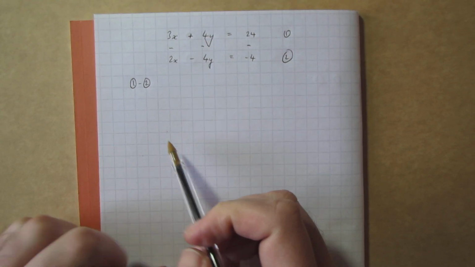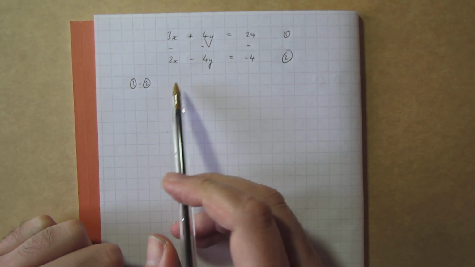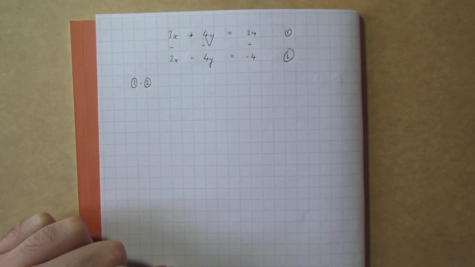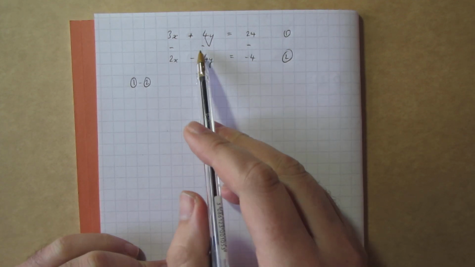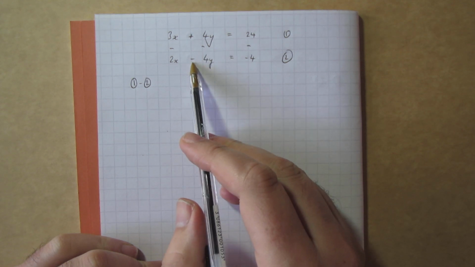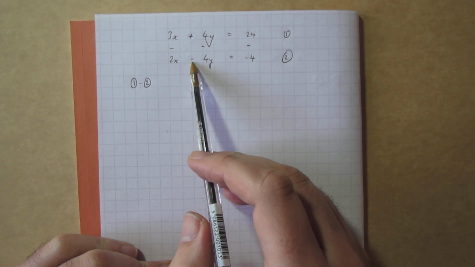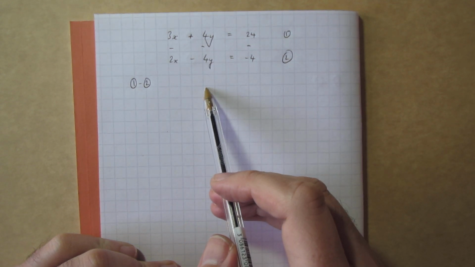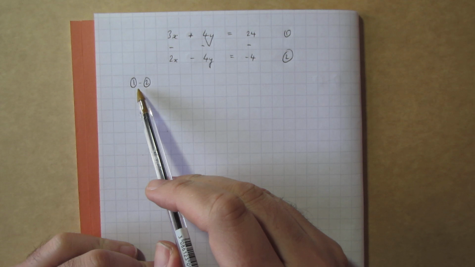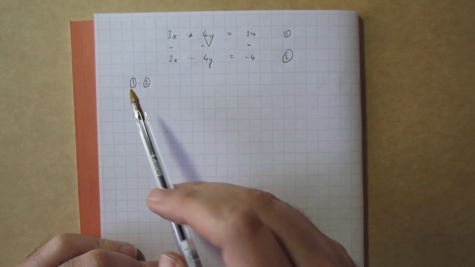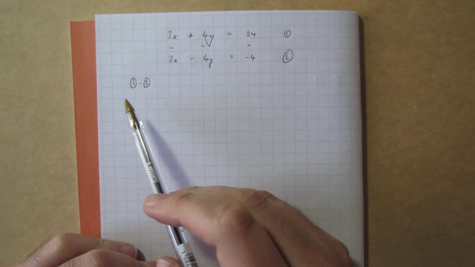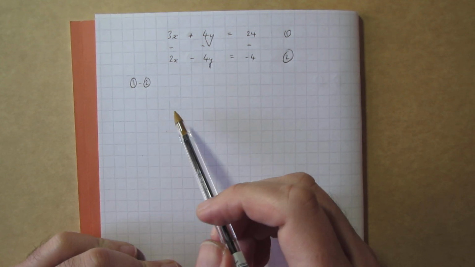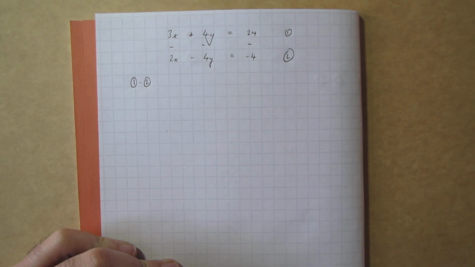3x take away 2x is one single x. Positive 4y take away negative 4y. This often confuses people, but we have this double negative, so that will become a plus. Positive 4y plus 4y makes positive 8y. This subtraction is not doing what it needs to do. The method is called simultaneous equations by elimination, and if we subtract here, we will not be eliminating either of the letters. So subtraction is not the way to go.